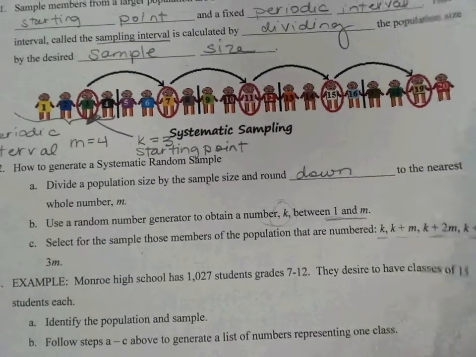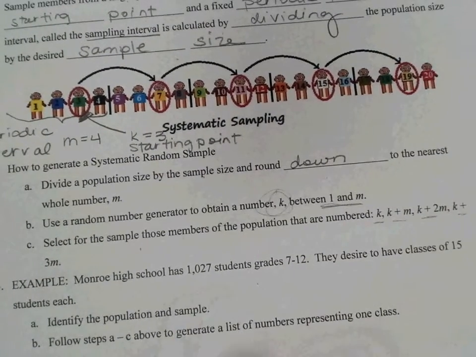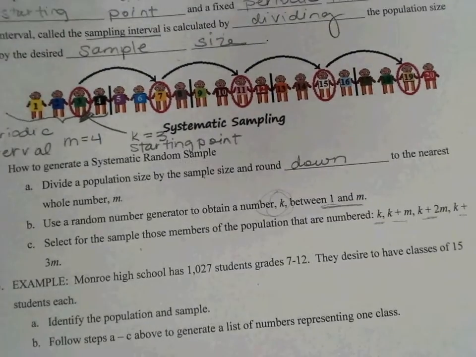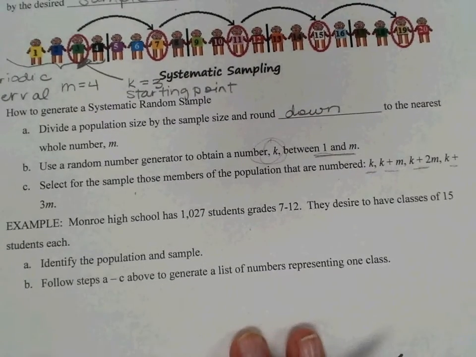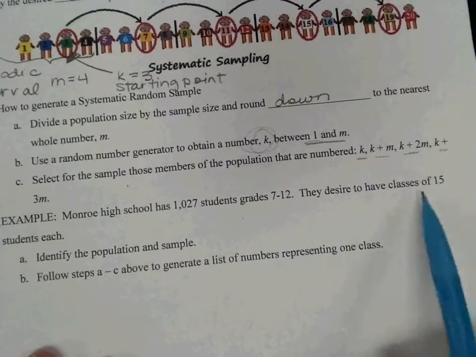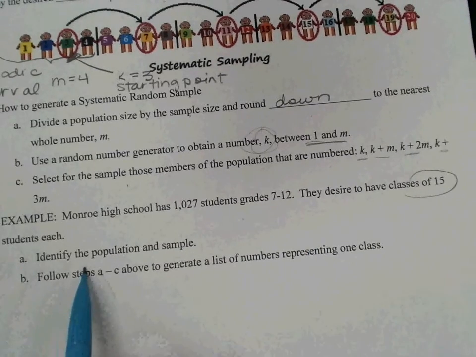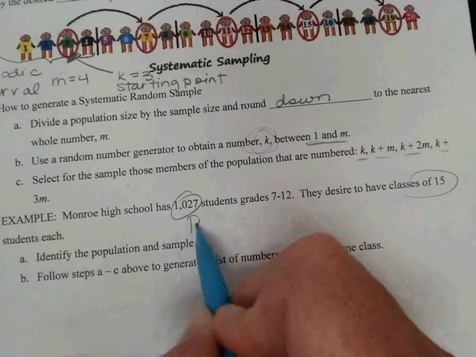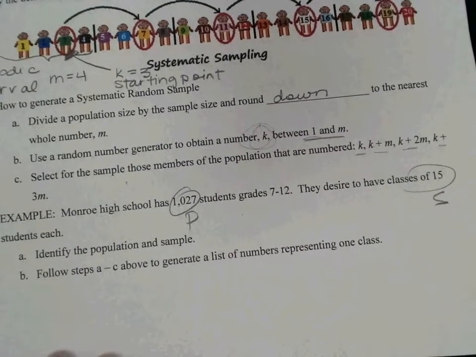So let's say Monroe High School has 1,027 students, grades 7 through 12. They desire classes of size 15. Identify the population and sample. That's the population. That's the sample. I just labeled them P and S.